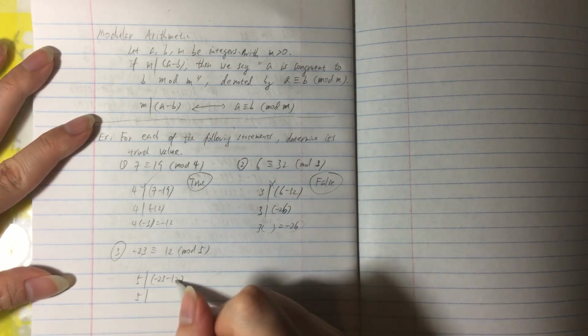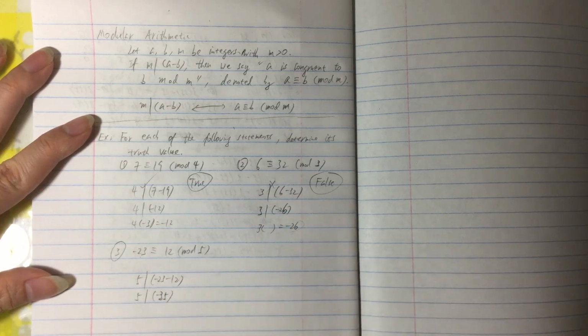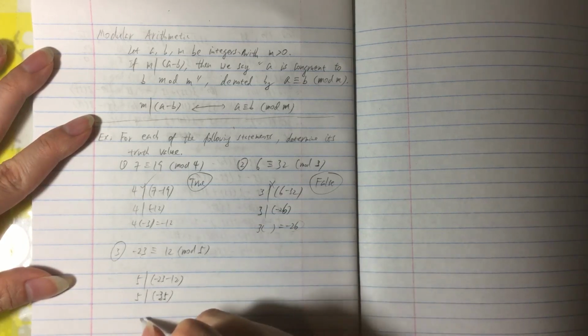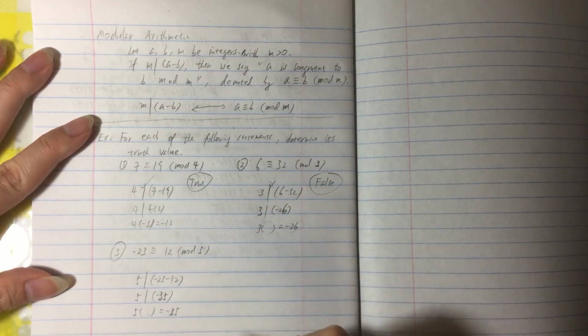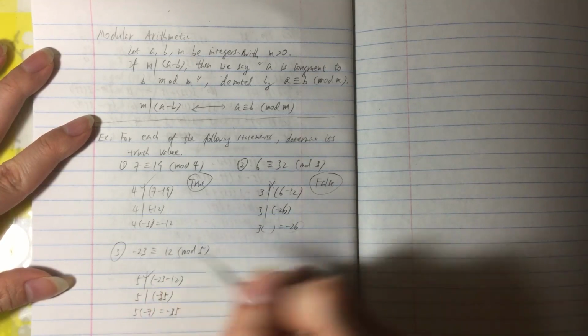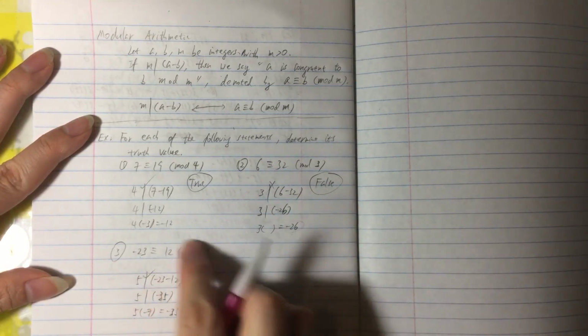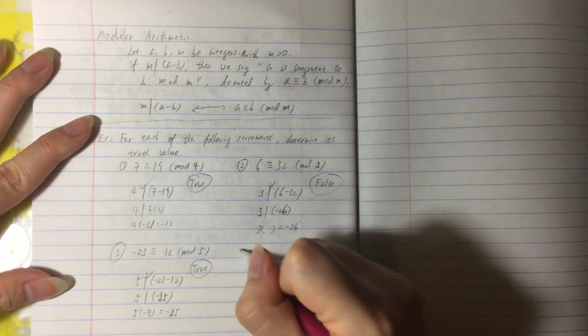Negative 23 minus 12 is negative 35. Does 5 divide negative 35? Can we find some number such that 5 times this number equals negative 35? We know that 5 times negative 7 is negative 35. So this is a true statement. If this statement is true, this is also a true statement. Next.